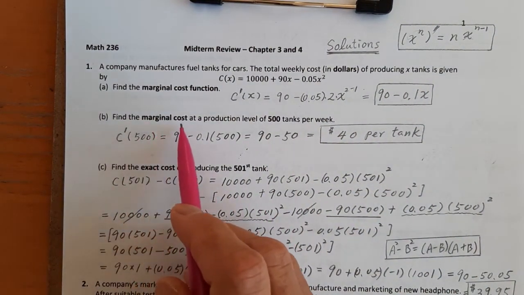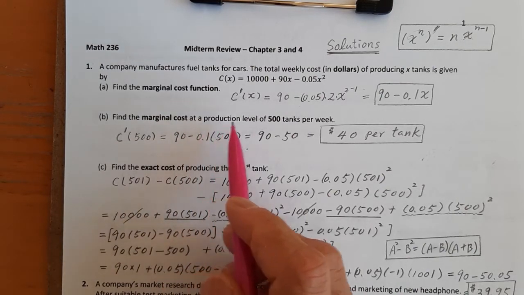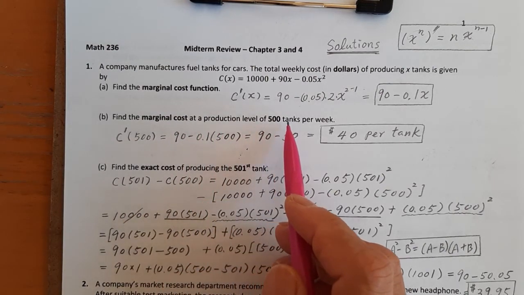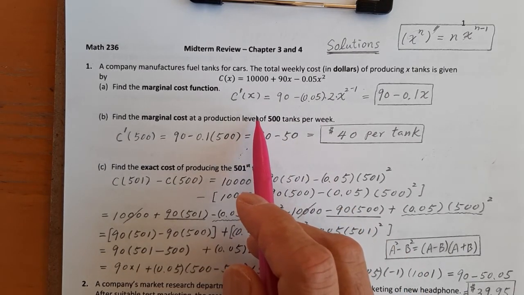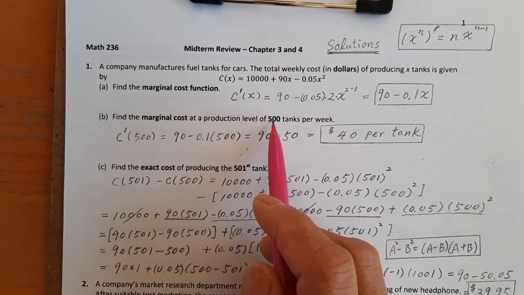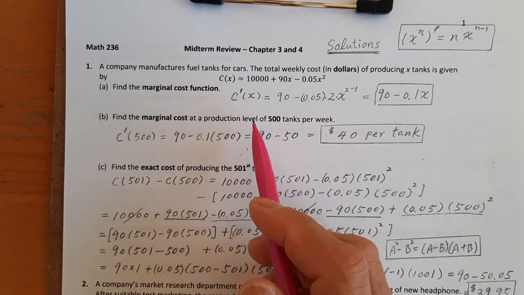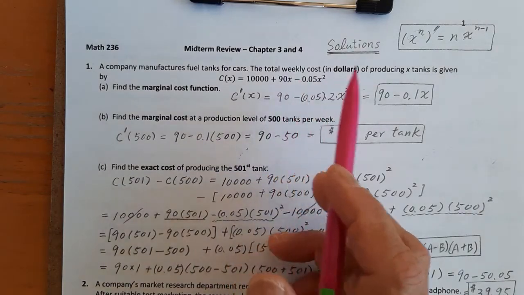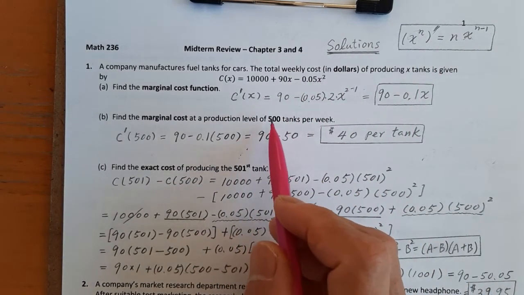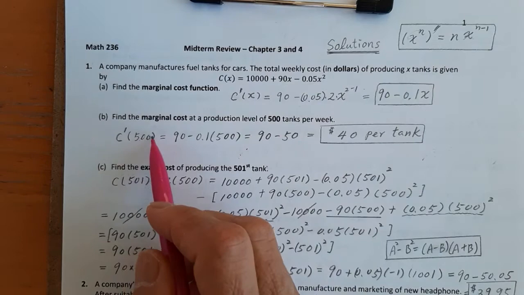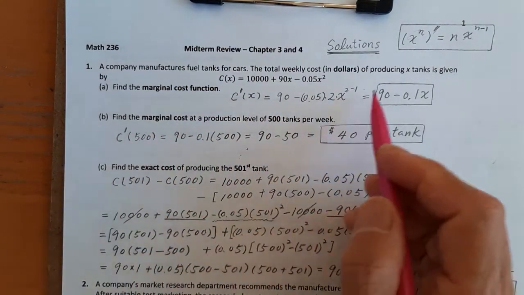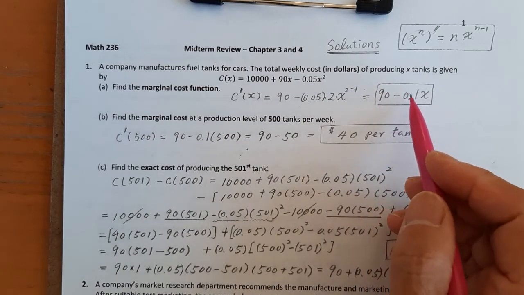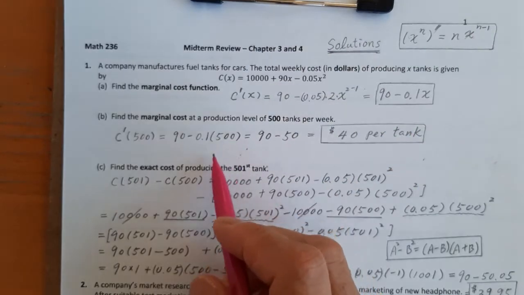B. Find the marginal cost at a production level of 500 tanks per week. So x is 500 tanks. Plug x into the marginal cost function: 90 minus 0.1 times 500.